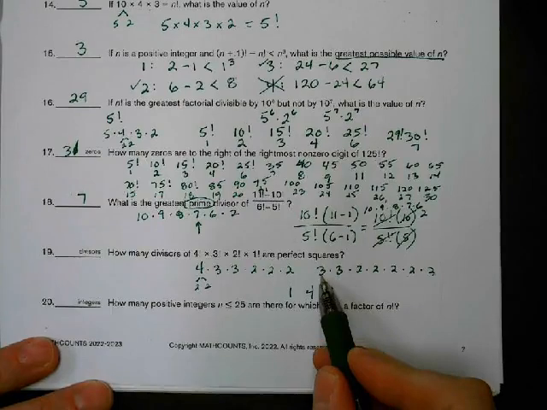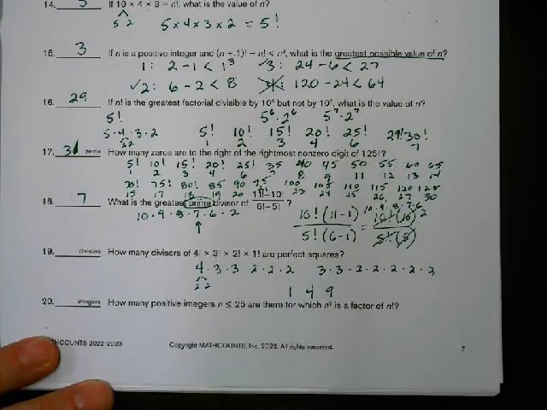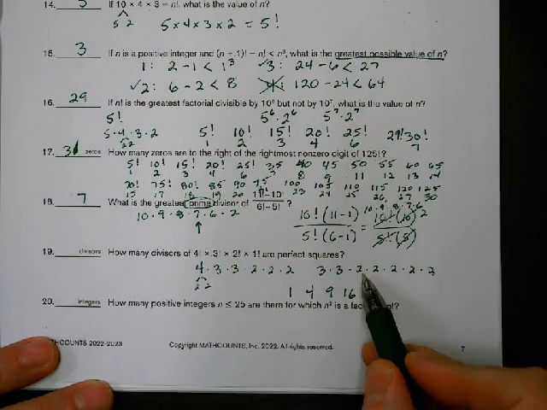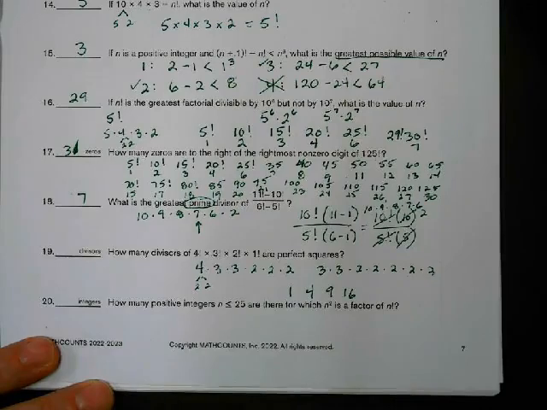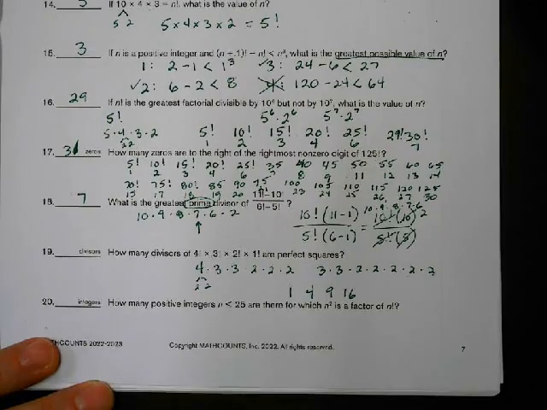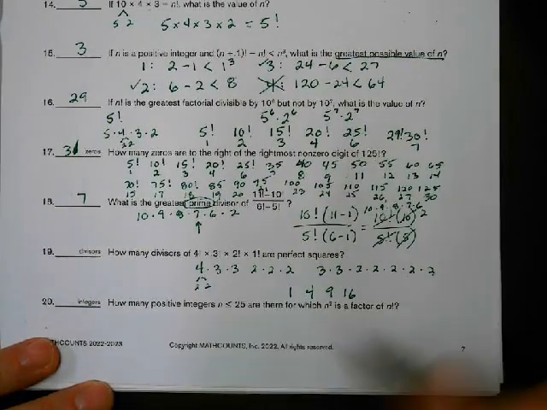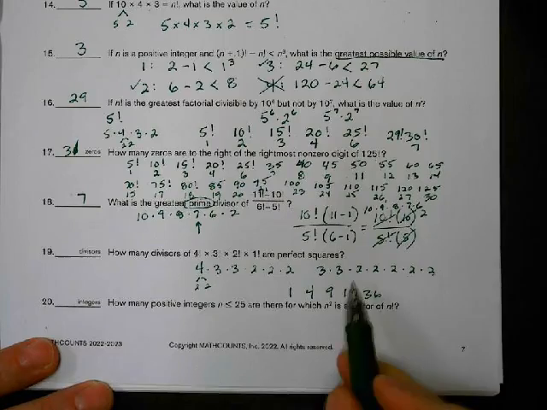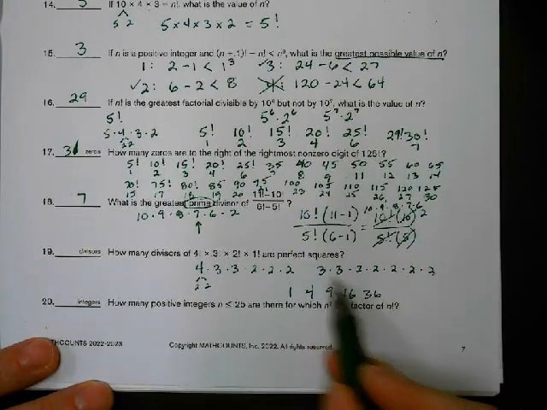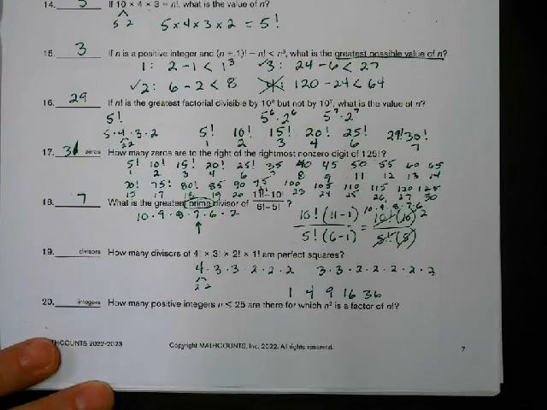Next one would be 16. 2 times 2 times 2 times 2, four 2s, that's going to work. Next one would be 25. I don't have any 5s here, so 25 can't go into there. Next one's 36. 36 is going to work because I've got 3 times 2 here and another 3 times 2 here. So I do have 6 times 6 in there. 49 is not going to work because I don't have any 7s.